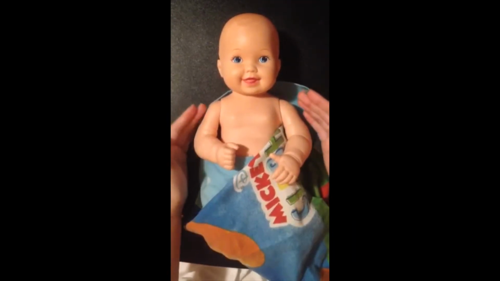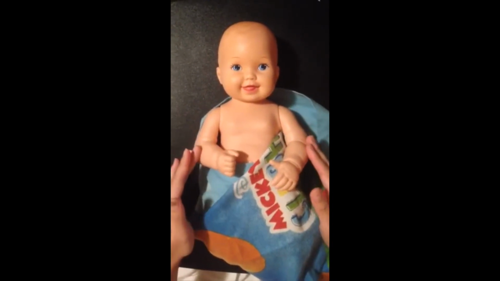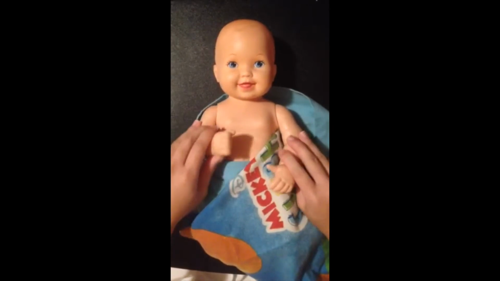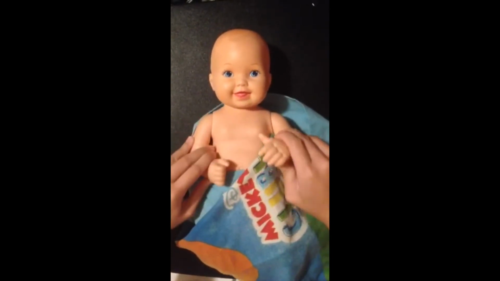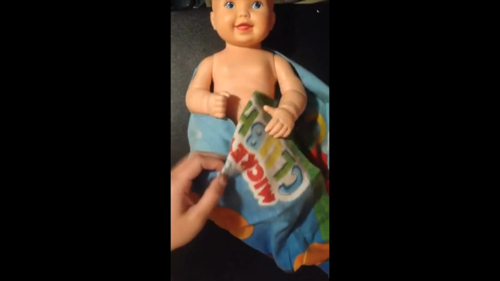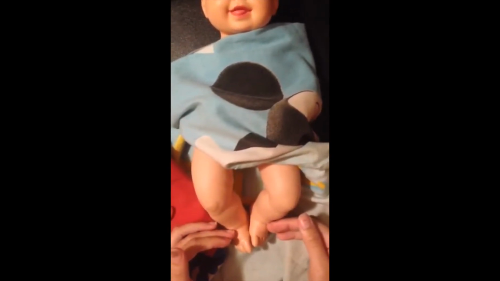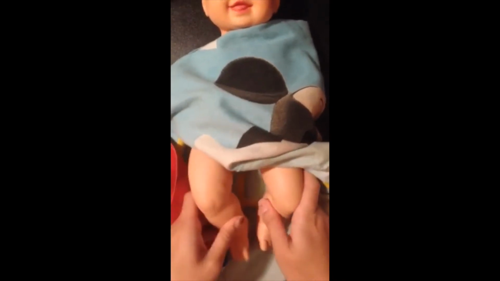I'll start with the arms first. I'm going to be assessing for symmetry, range of motion, flexion, and muscle resistance. This can also be carried out to the legs. We're going to go ahead and cover baby's upper half and expose the bottom half to keep baby warm. Again, we're going to be assessing for the symmetry of the legs, flexion, range of motion, and muscle resistance.